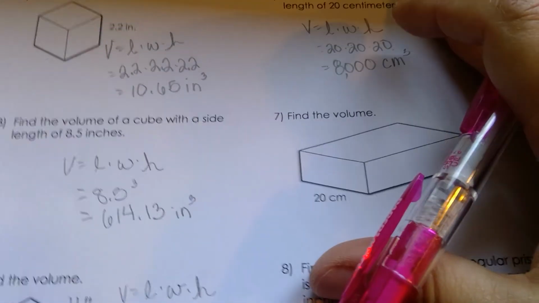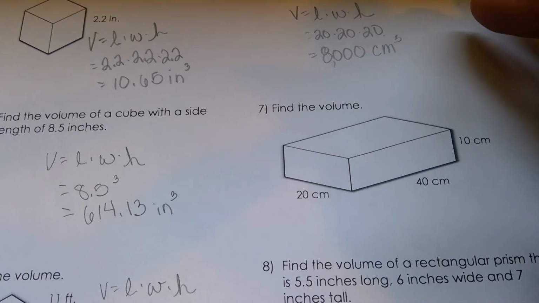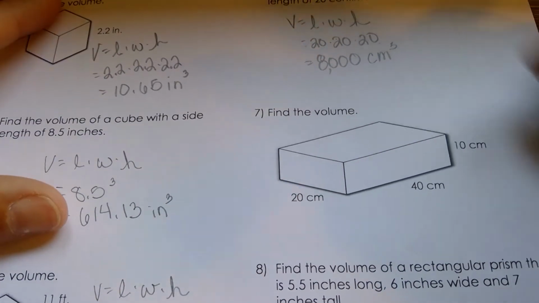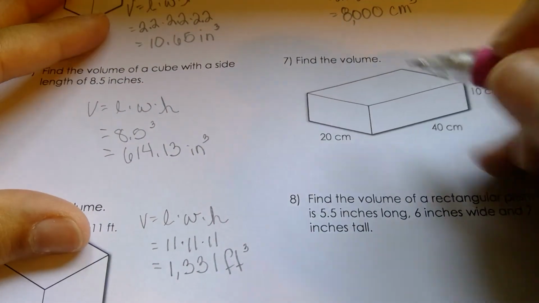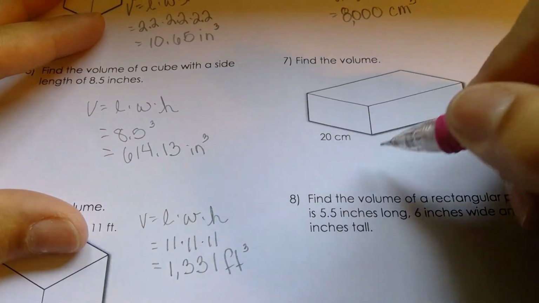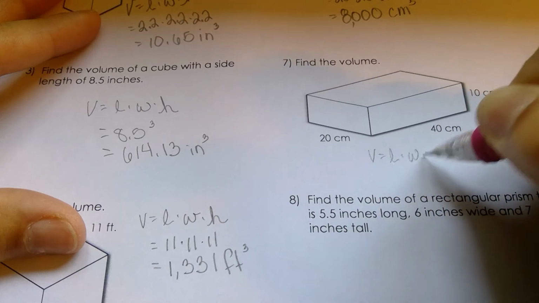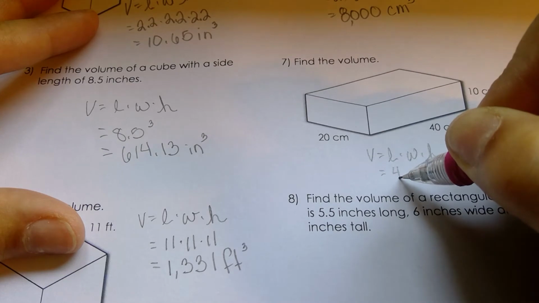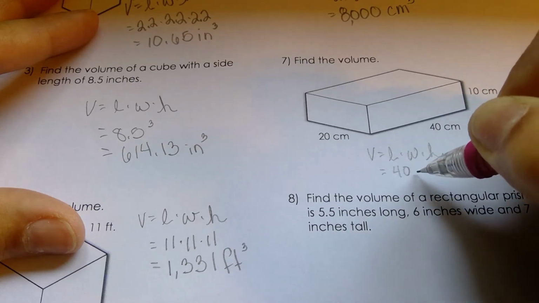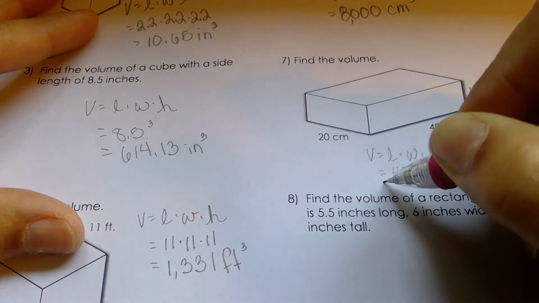Let's find number 7. Okay, so number 7 has 3 different measurements, but it's still the same thing. We're going to do our volume same way we've always done it. Length times width times height, which in this case is going to be 40, in any order really, you guys, times 20 times 10.